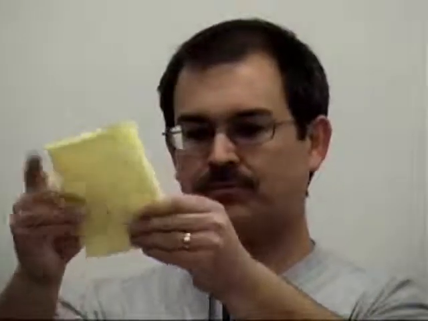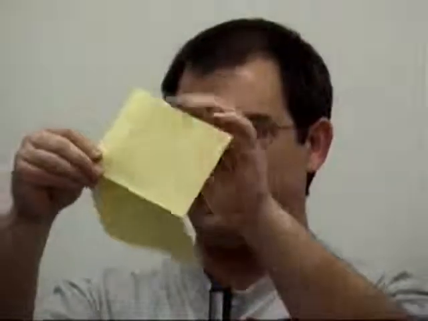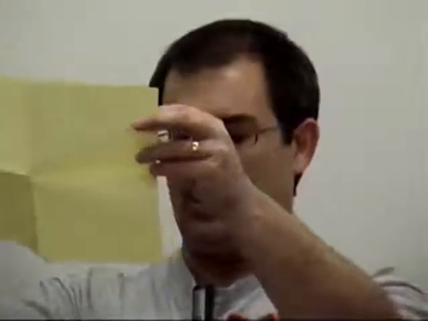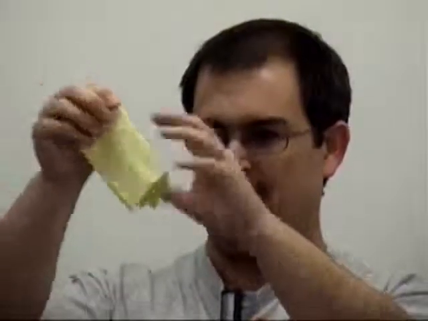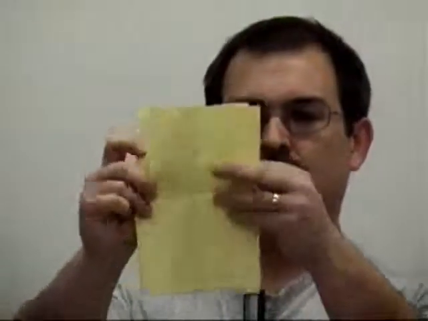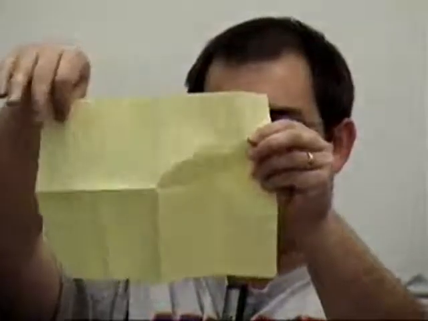Now I'm going to fold that paper again. And now the number of spaces that have been created, 1, 2, 3, and 4. All right, and when I fold it again, and I count that, now I've got 1, 2, 3, 4, 5, 6, 7, 8.